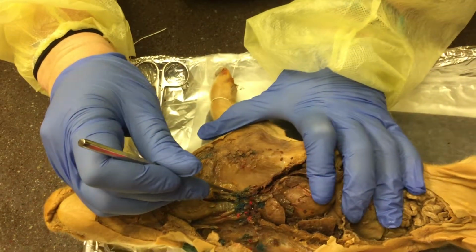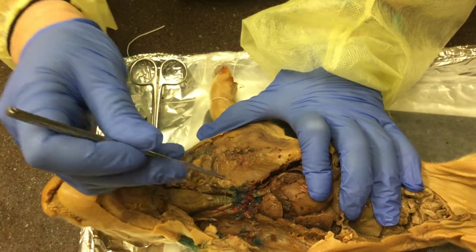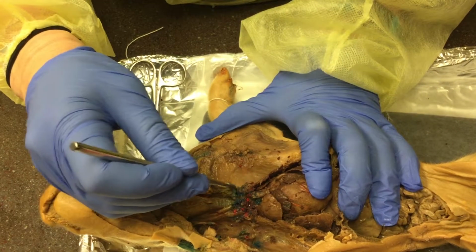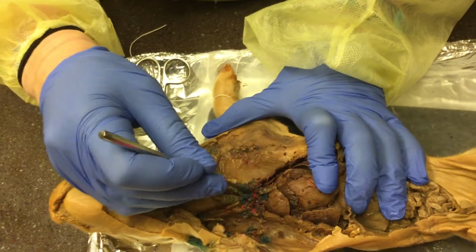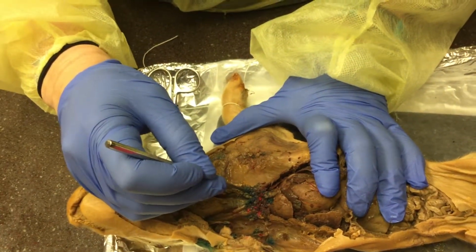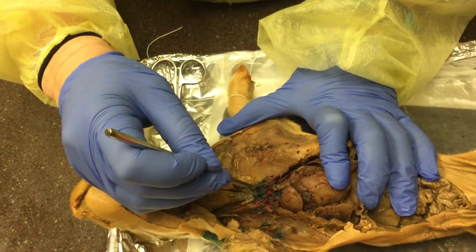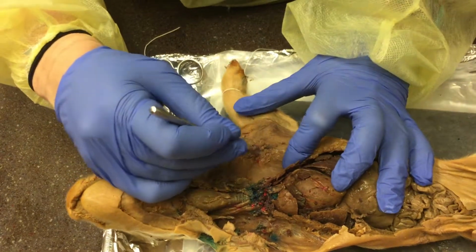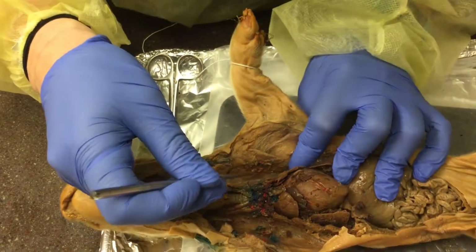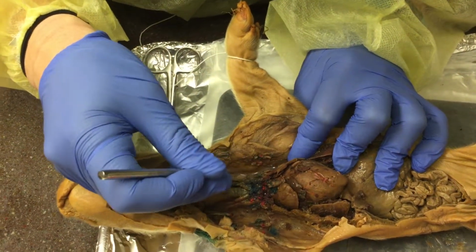We have also the brachiocephalic trunk, which is right here, this area. We have the left subclavian vein that's over here. Again, it kind of got a little bit cut off, but you can see where it used to connect over in this area.